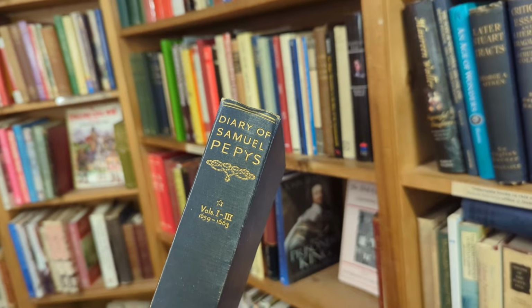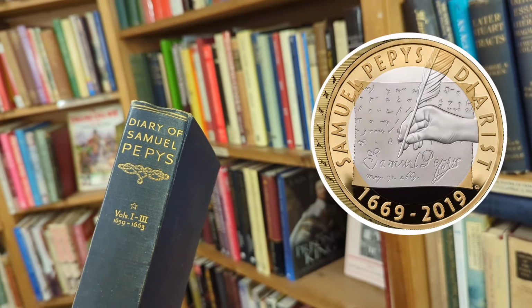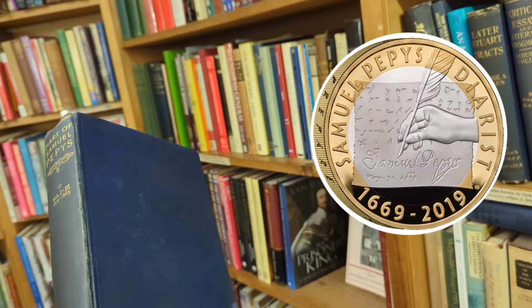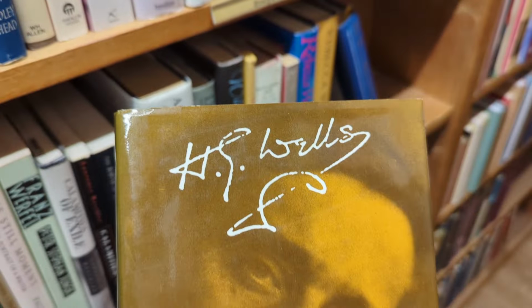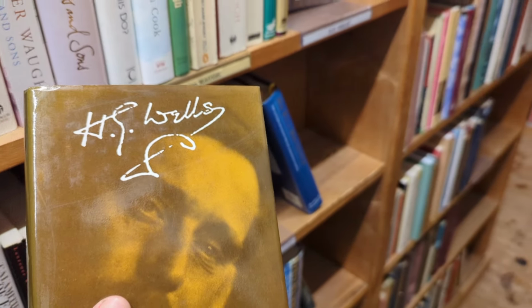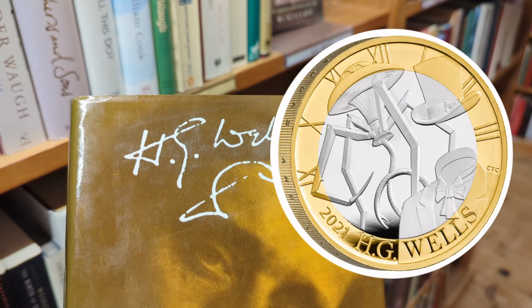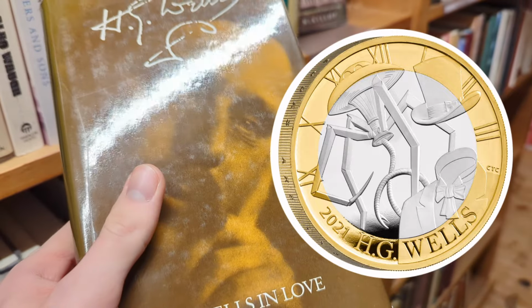This is the Diary of Samuel Pepys. Now, I don't have this £2 coin. Ones that I don't have, I'll use a picture for. You can see there the picture of the Samuel Pepys Diaries £2 coin. And there we have it with Samuel Pepys Diaries. Very cool. Another one I don't have is H.G. Wells. H.G. Wells, of course, here at the H.G. Wells section, most famous for 3 books. We've got The Time Machine, The War of the Worlds, and The Invisible Man, all 3 showcased on the £2 coin, as we see to the right.